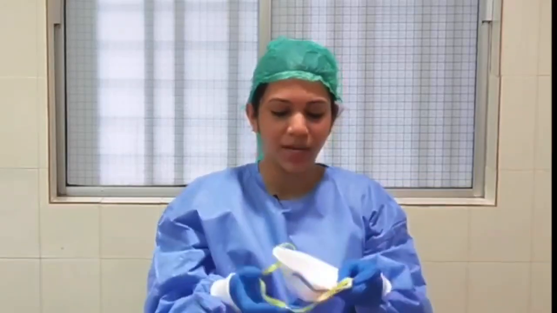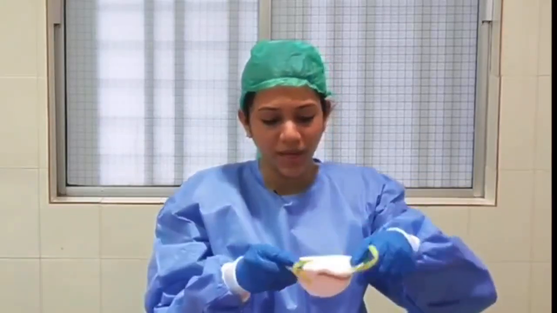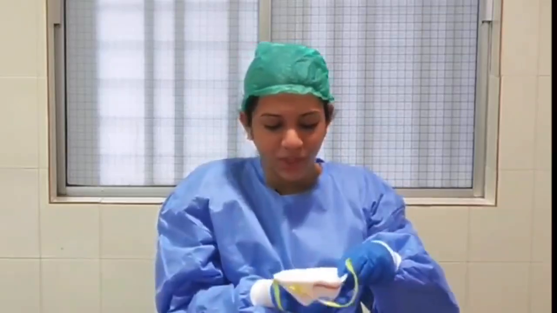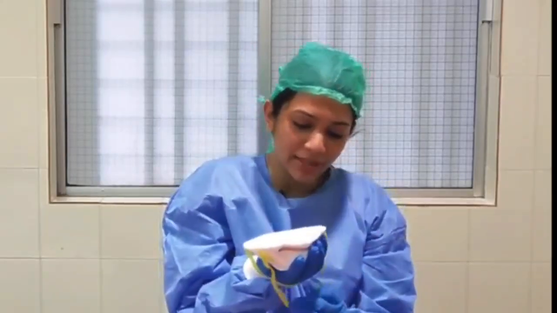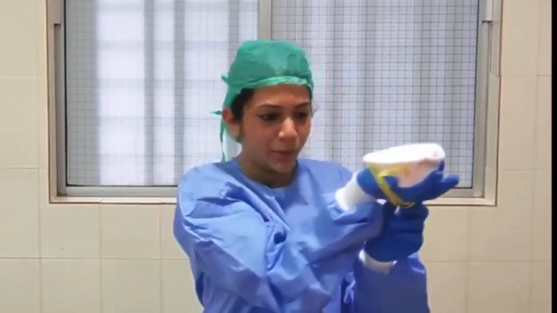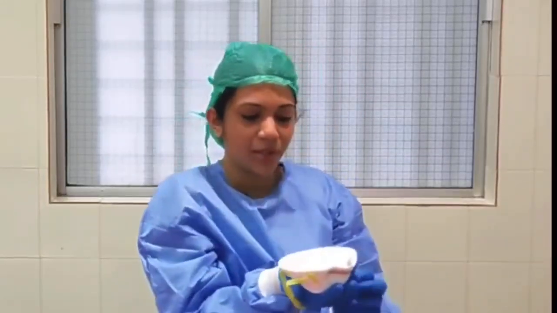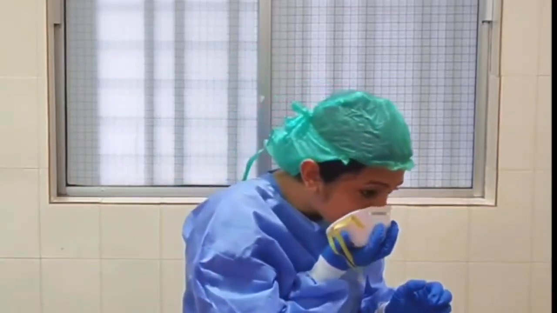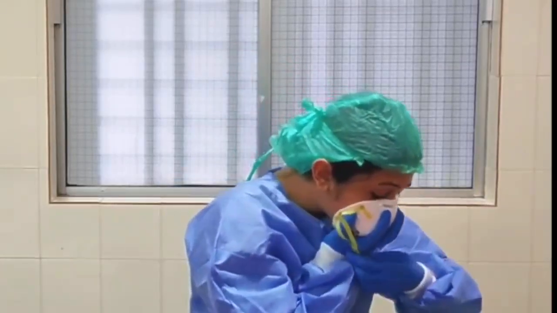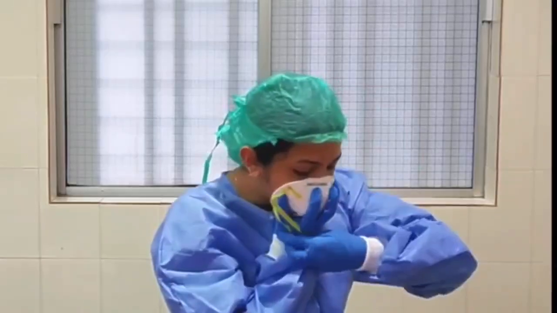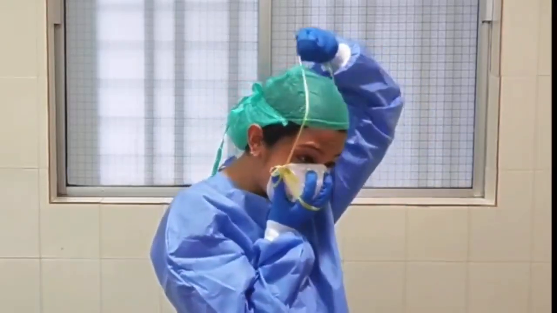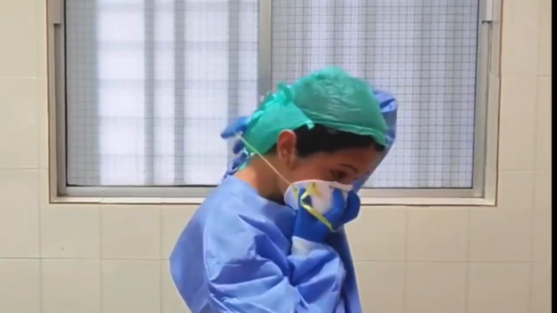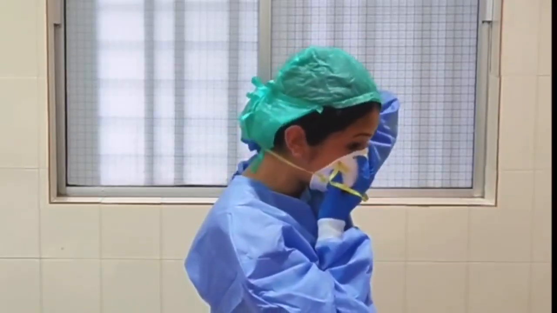So how to hold this mask? First hold the mask on your palm, so that the elastic bands lie below your palm. Okay, and then keep it on your face like this, and first select the lower tie and tie it on the neck below the ear.